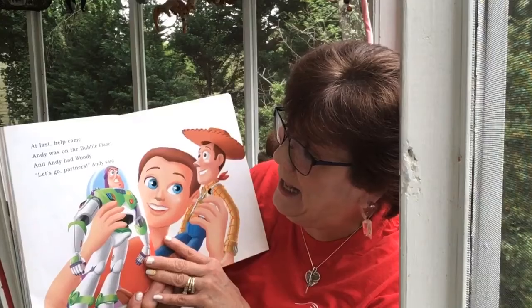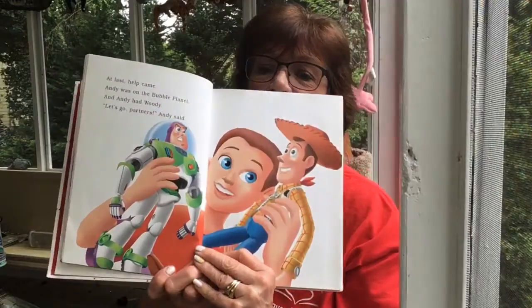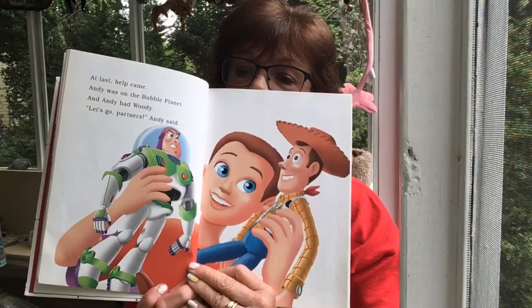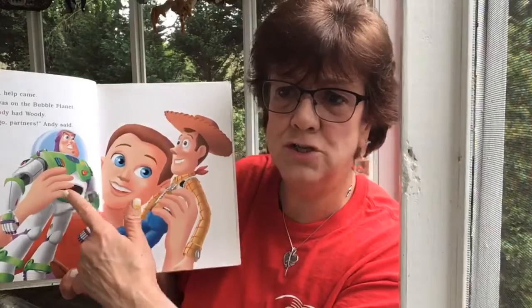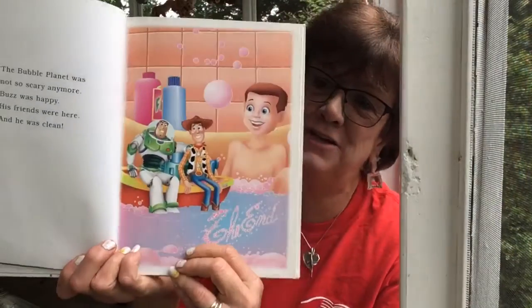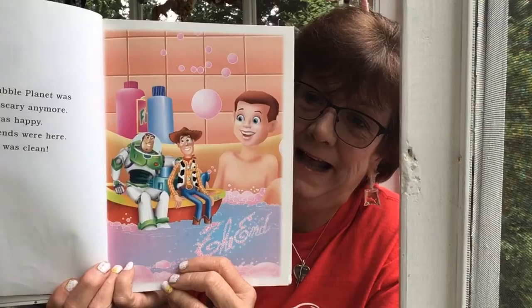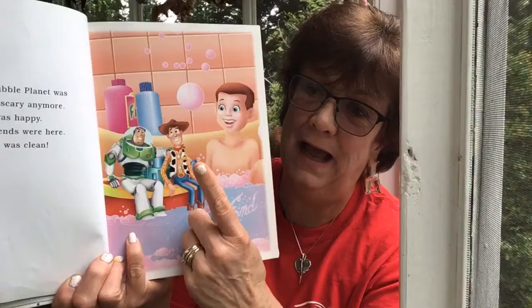At last, help came. Andy was on the bubble planet and Andy had Woody. Let's go, partners, Andy said. There they are. Andy to the rescue. What do you think Andy is going to do now? What do you think he's going to do with Buzz and Woody? Look at what they're doing. Andy is taking a bath. And there's Buzz and there's Woody.